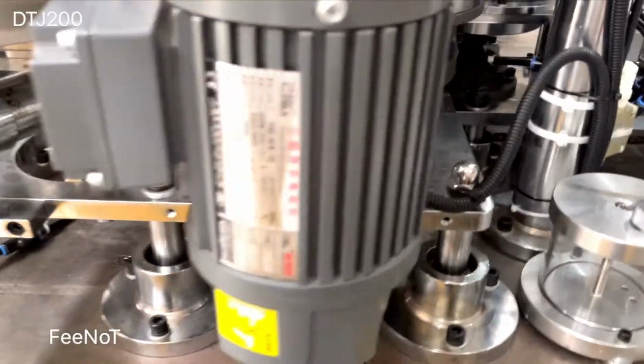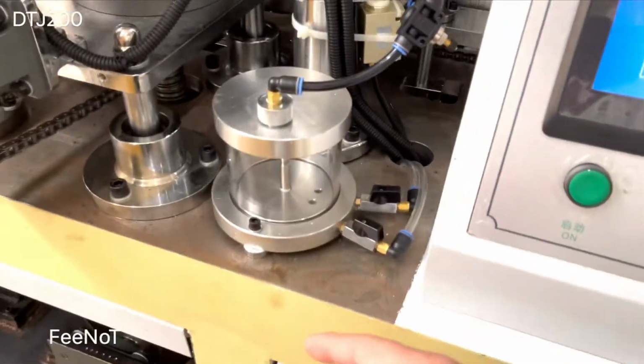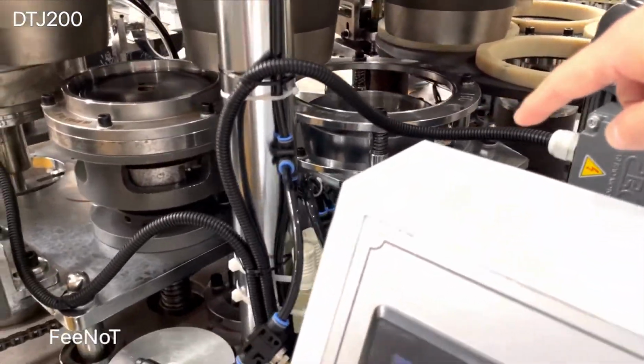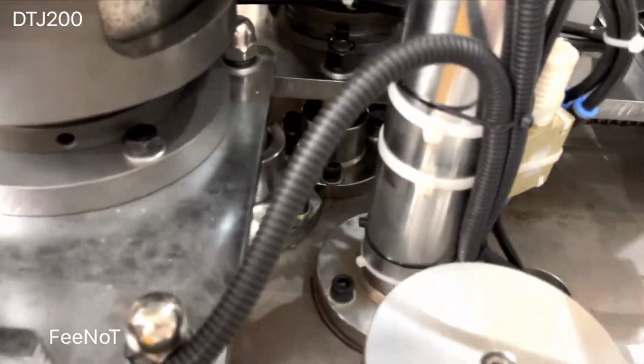And here's a Lurley motor, and here's a silicone oil. Here's a silicone oil for the top curling, and also for the control.